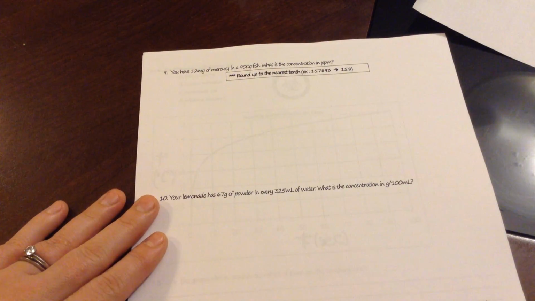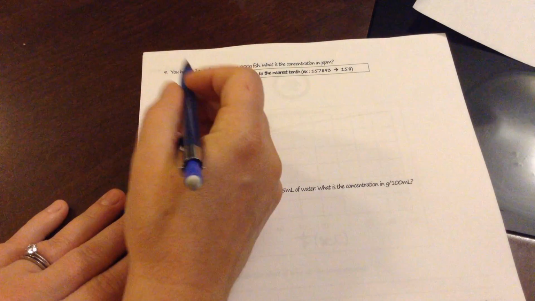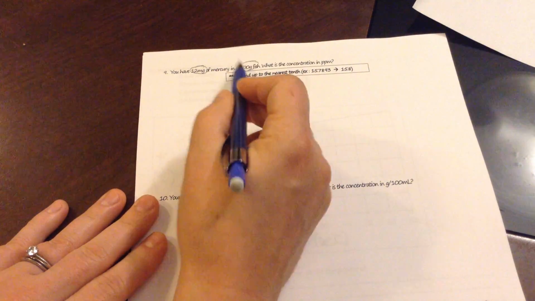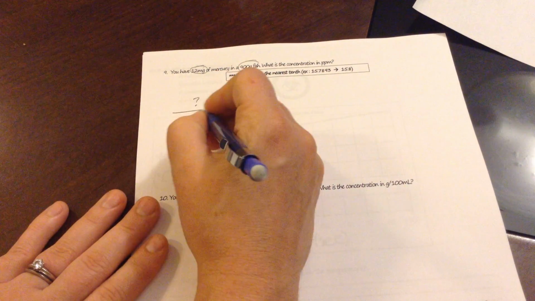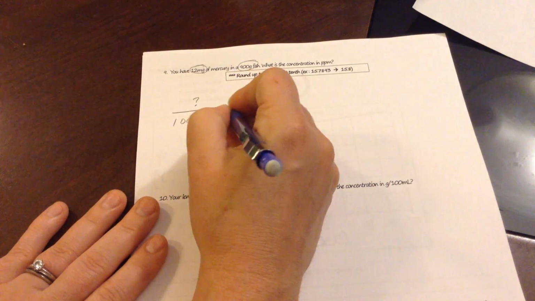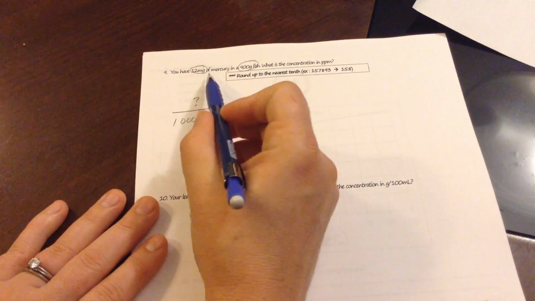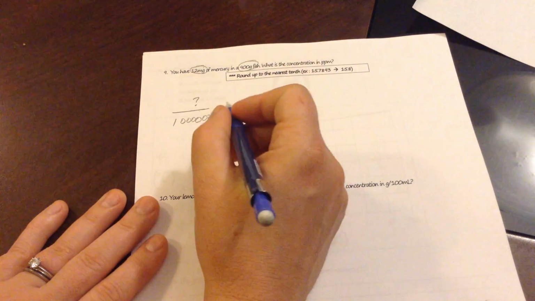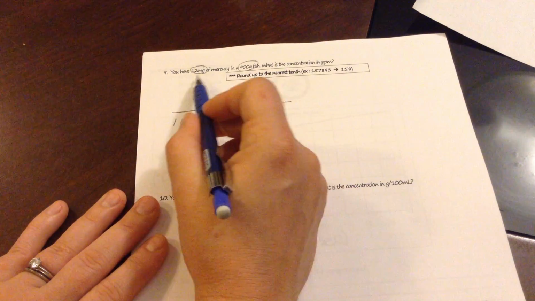Over here, you have 12 milligrams of mercury in 900 gram fish. Calculate ppm, which are parts per million. So I want to know how many parts per million parts. Okay, and I have to line up my data, but it has to be all milligrams or grams. So these have to be the same.